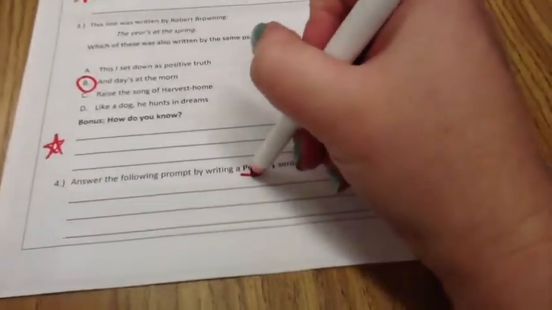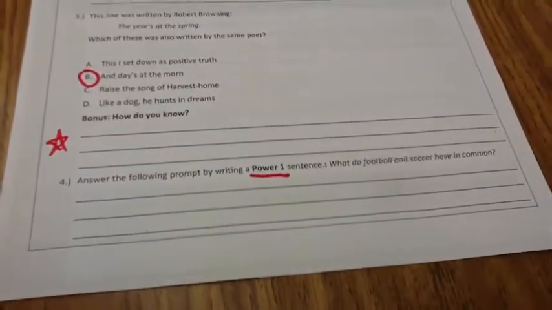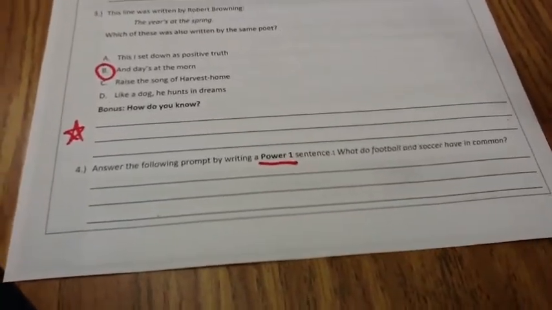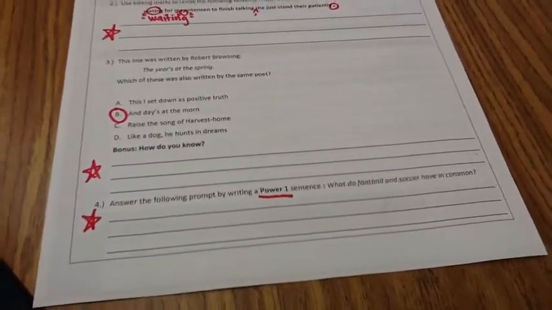Remember that you're looking for a Power 1 sentence. So this is not necessarily a complete sentence in the same way where we are going to explain. We're setting ourselves up to be able to write a full paragraph. Go ahead and answer question number 4, and then resume the video when you're ready to move on.